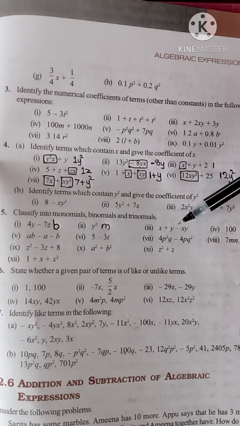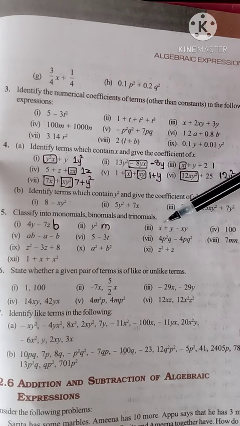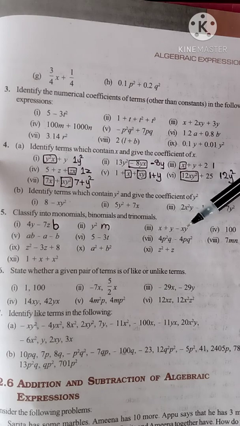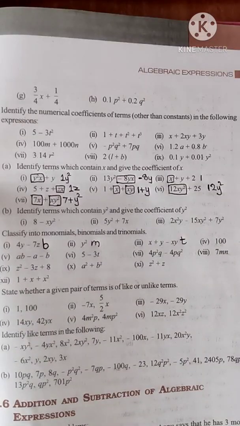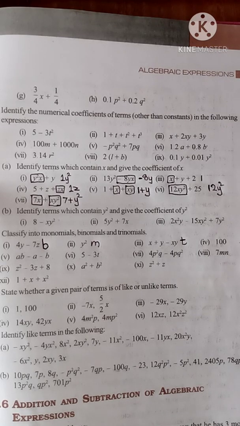Next, x plus y minus xy. How many terms are there? There are three terms. First term x, second term y and third term minus xy. So it's a trinomial, and we'll write T. Next, the fourth one, 100. Only 100 is there, so only one term in this expression. You will write it as monomial, M.